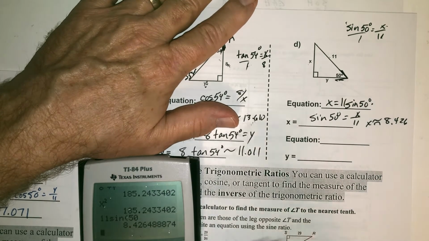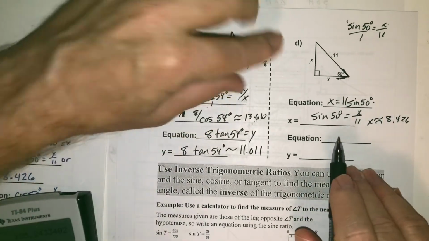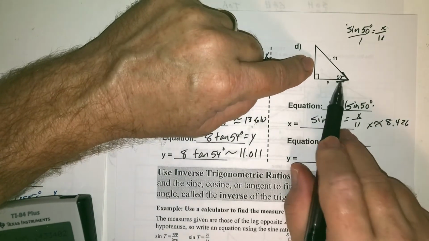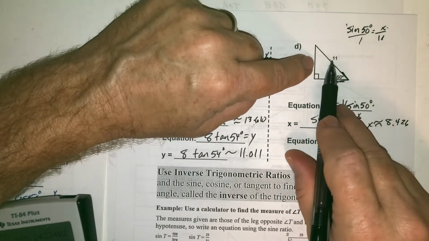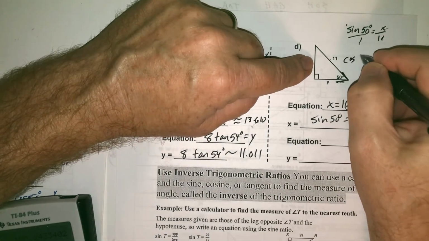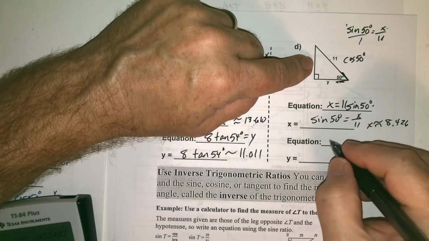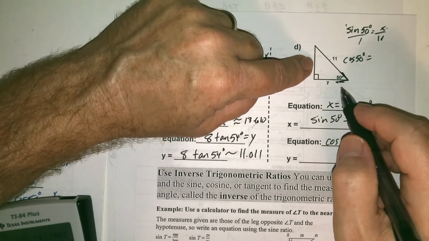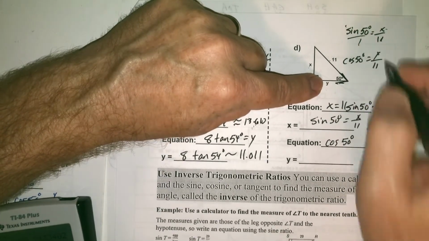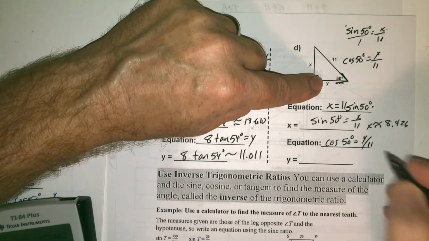8.426. Okay. All right, let's go find y next. I'm going to maintain that same acute angle, and I'm going to do the adjacent leg with the hypotenuse. That's cosine. So the cosine of 50 degrees will be equal to the adjacent leg y divided by the hypotenuse.